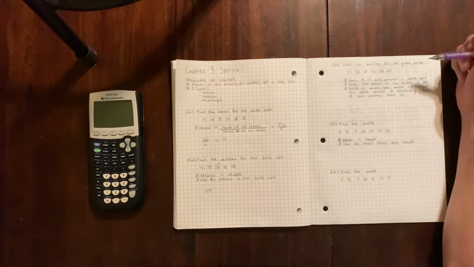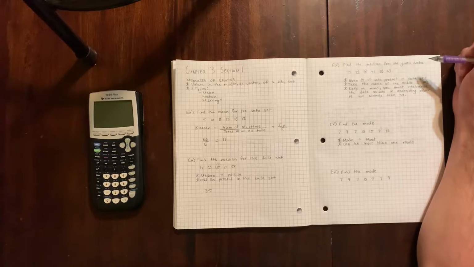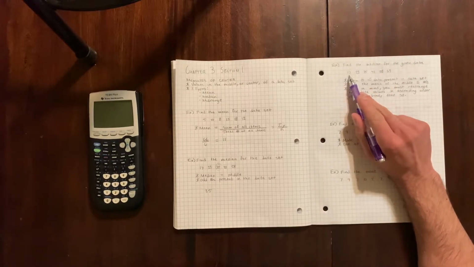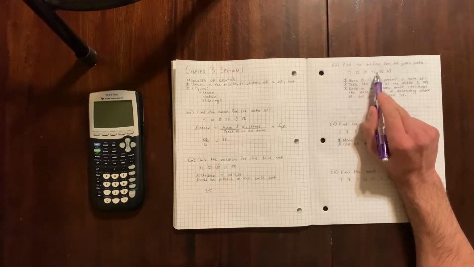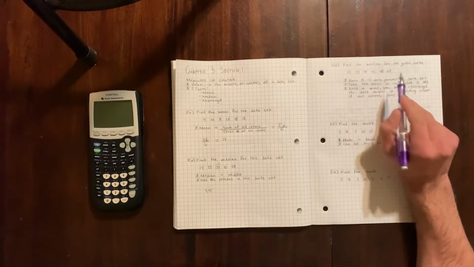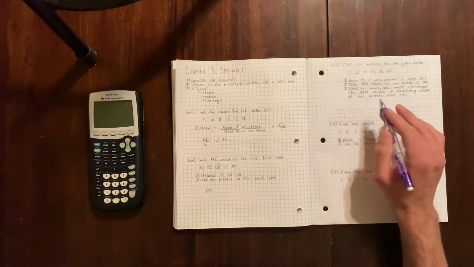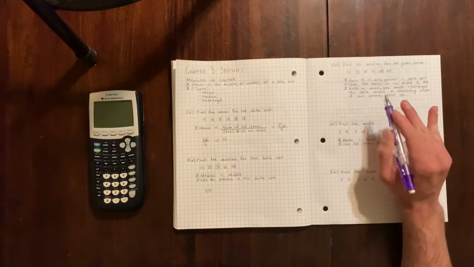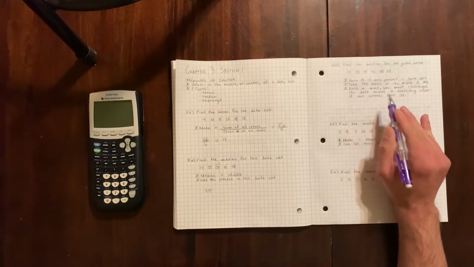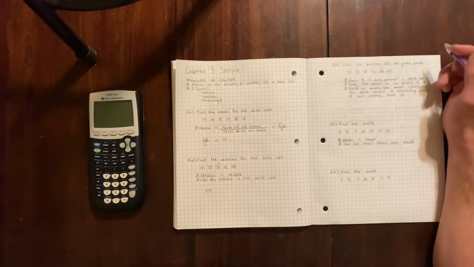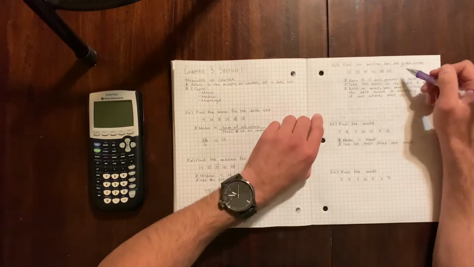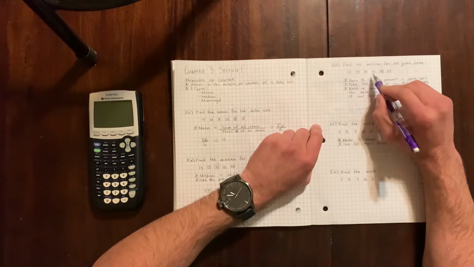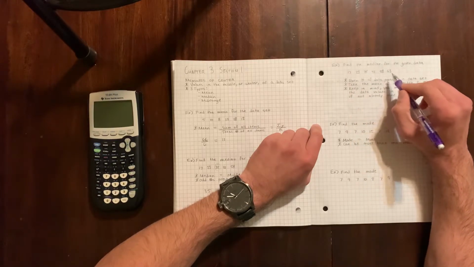Now we'll move over to another data set. This data set has 6 values, as you can see. 1, 2, 3, 4, 5, and 6. So again, they're already arranged in numerical order, but if they are not, you must do so before starting. And this set has an even number of data values, 1, 2, 3, 4, 5, and 6.